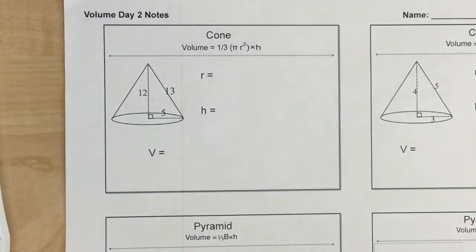Volume day 2, we are learning 3 more types of shapes: cones, pyramids, and spheres. And compared to yesterday, cones, pyramids, and spheres are a lot easier because their formulas are more straightforward. And once you get the hang of the capital B variable, which is kind of new, it makes these seem a lot easier. So the first thing we're gonna look at is a cone.